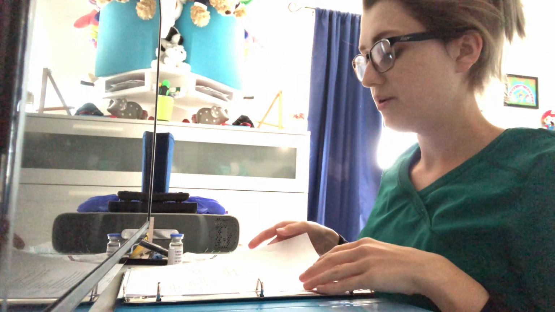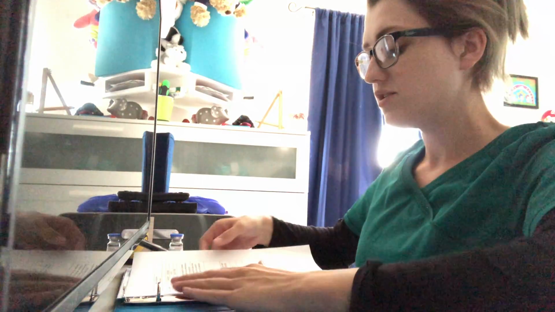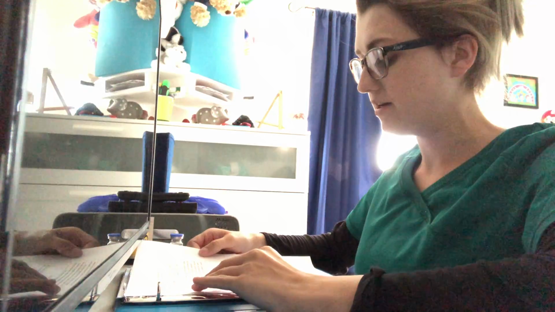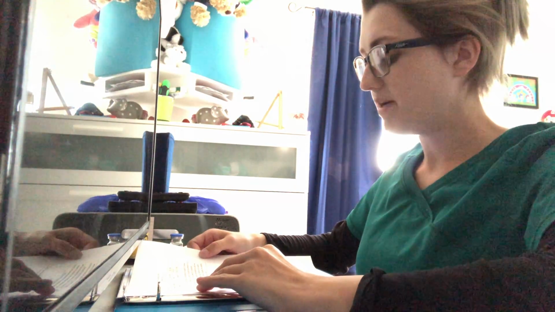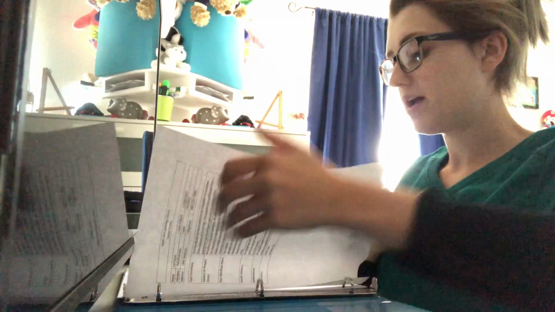So now I am going to open the chart and I am going to review the information about my client today. So the patient is Sid Garland. He is a 54-year-old male that has been admitted to the hospital for a below-the-knee amputation of his left leg. The patient has suffered from a gangrenous foot ulcer for the past year prior to amputation.